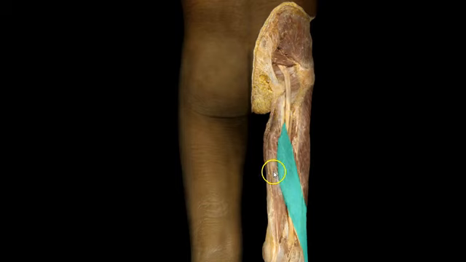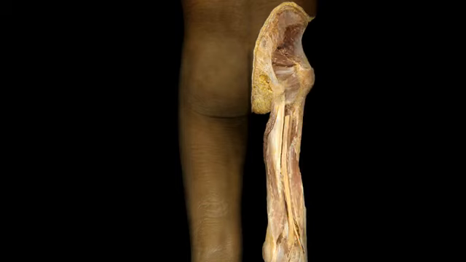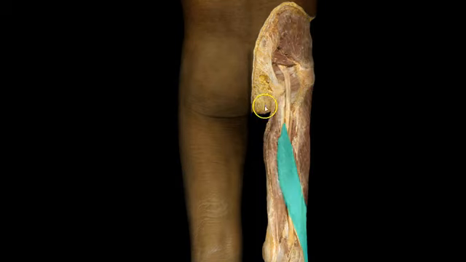Okay. And then we're also going to have the short head, which is going to be more of the linea aspera. So it's going to be a line on the actual femur. Our long head of the biceps femoris, it is kind of hard because we see that we have our femur, we're going to have our hip bone here, and then we should have the ischium here, and we don't see the full extension. So the long head of the biceps femoris is going to go all the way to the ischial tuberosity, which, again, is this little bony projection on the bottom of that ischium.